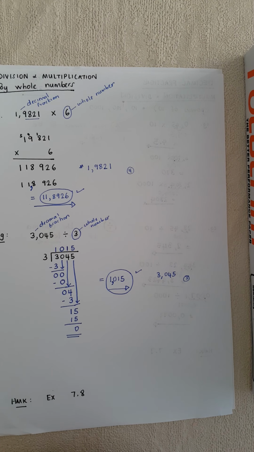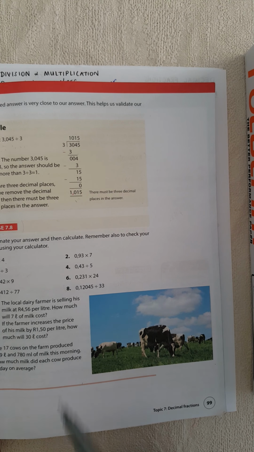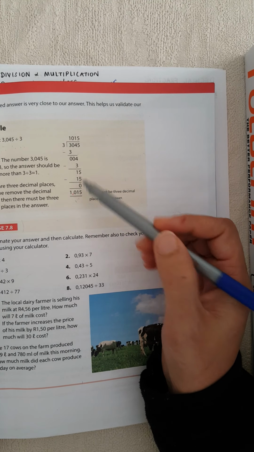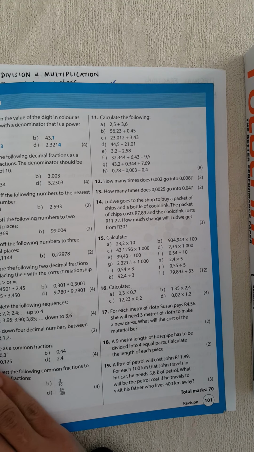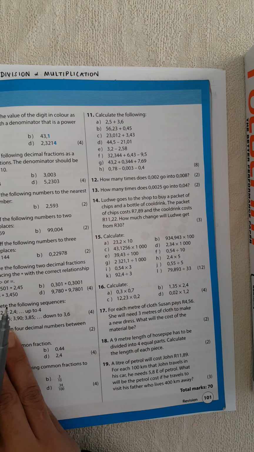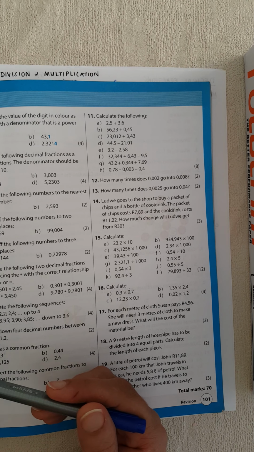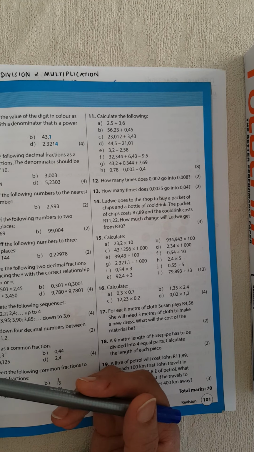So if we look at our textbook, right? We're here at 7.8. Today, this is your homework. You have to do exercise 7.8. I'm going to put a picture on. There's the example there also of the long division, right? And then we are at the end. We have one more exercise to do. We're going to multiply decimal fractions by decimal fractions.